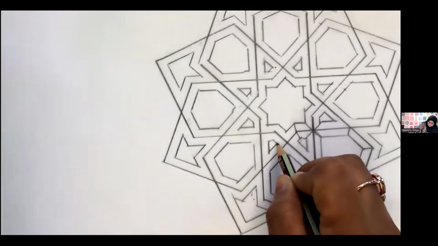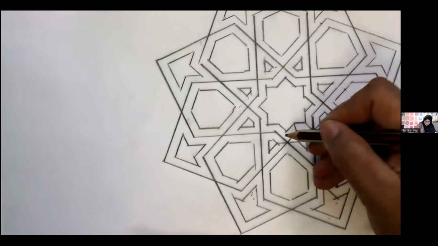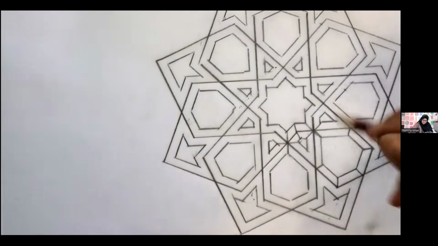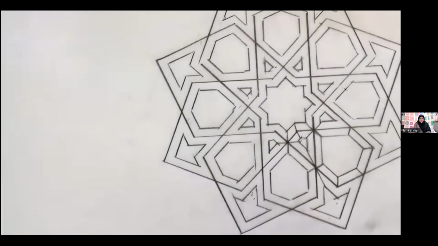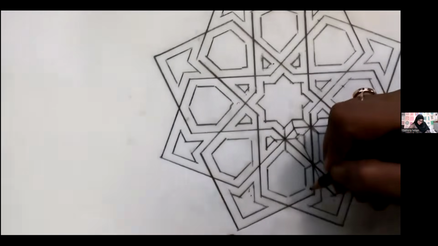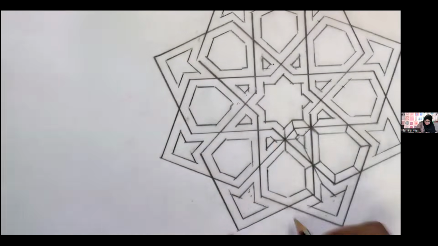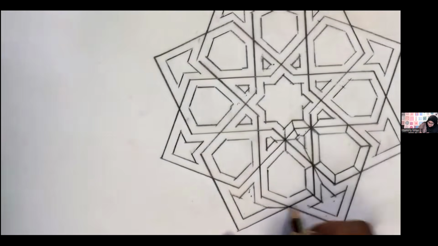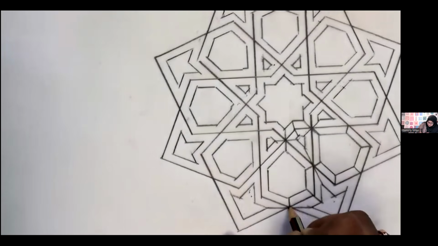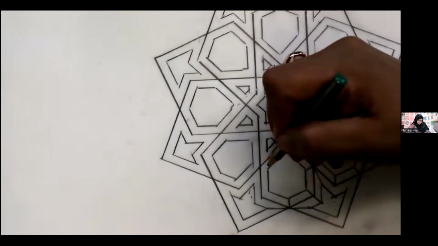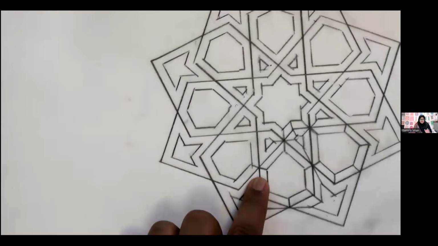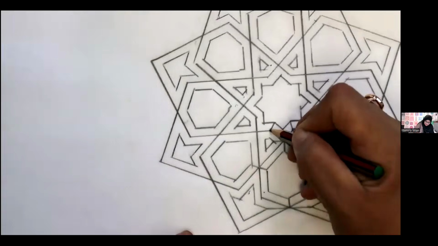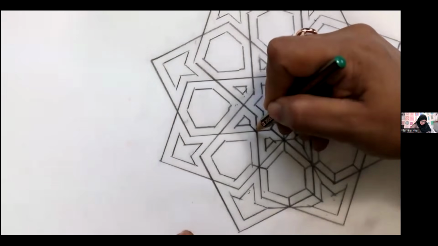So if I do this, can you see how it's just like beveling them all up? However weird the angle is, you're just extending to the inner joint. Isn't it so effective? And it's really satisfying.